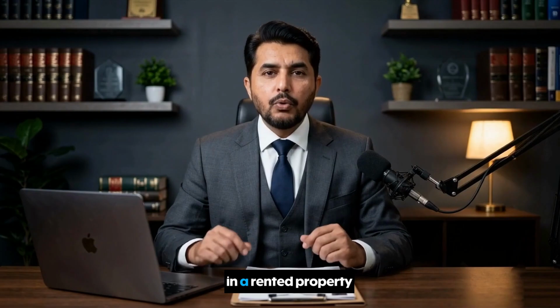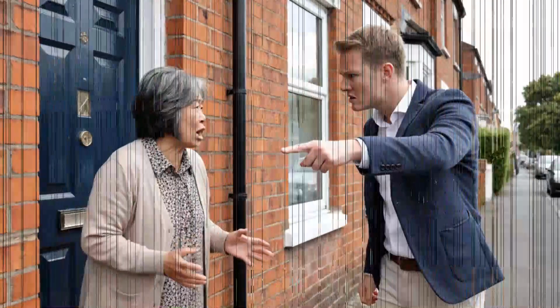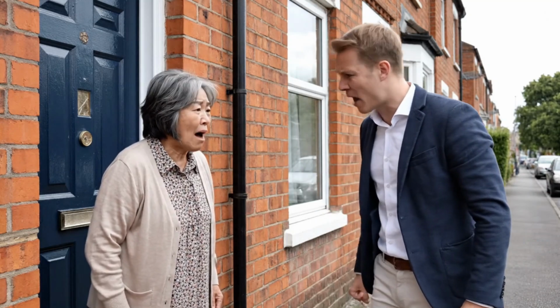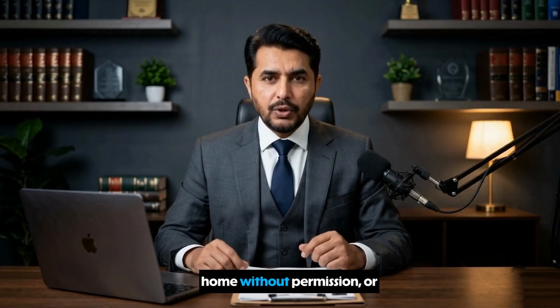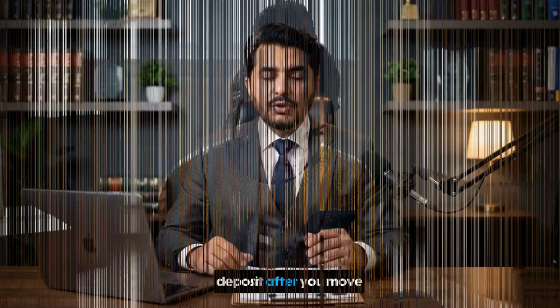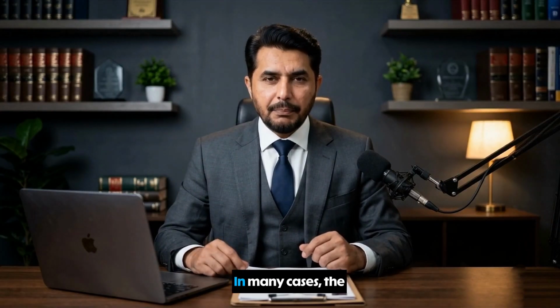Imagine you are living in a rented property in the UK, and suddenly your landlord tells you to leave within a few days. Or your landlord enters your home without permission, or refuses to return your deposit after you move out. The question is, can a landlord legally do this in the UK? In many cases, the answer is no.